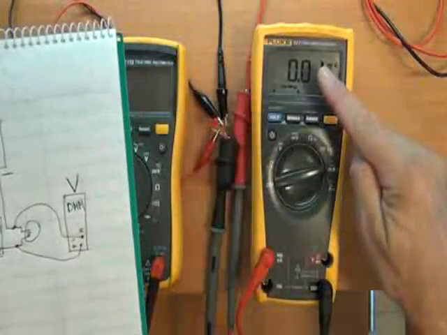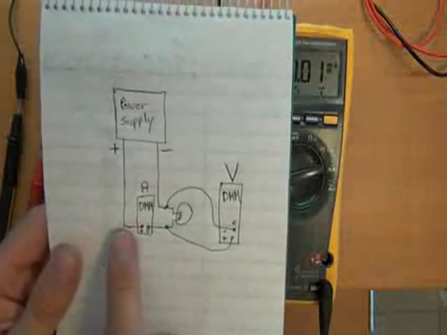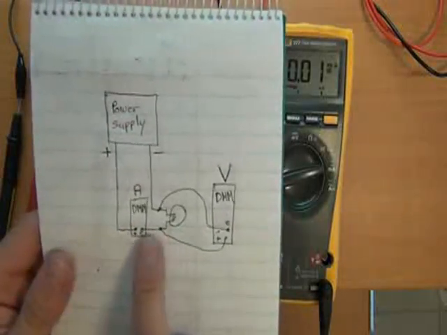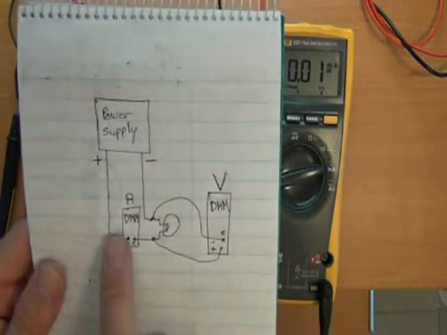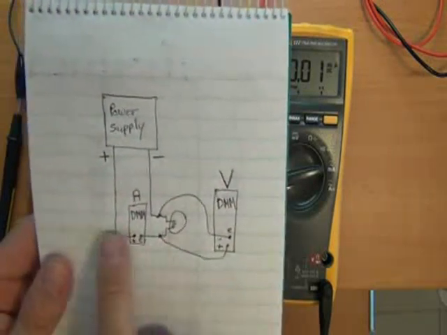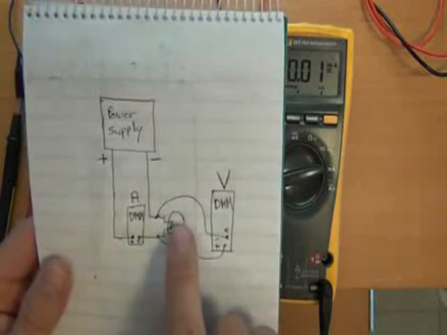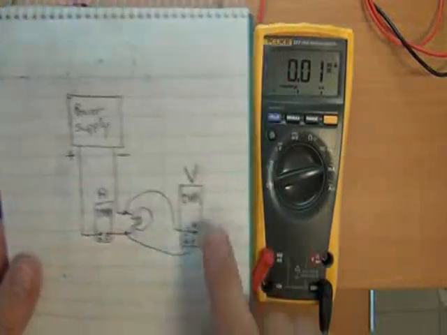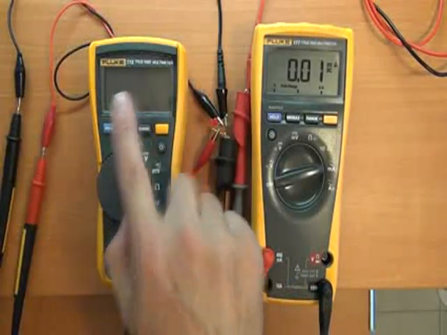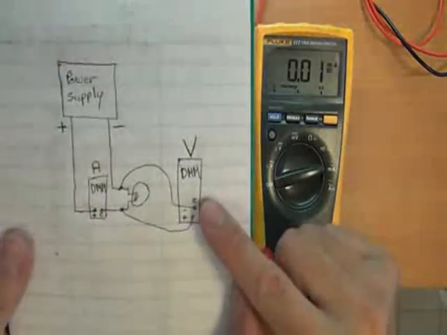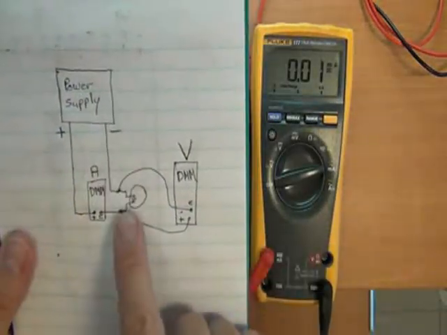We've got our Fluke 177 connected up so that it's in the path of the circuit. It's part of the circuit to measure current, the volume of electricity flowing through our light source, which is an LED this time. And then this digital multimeter over here is a Fluke 115, which is connected up so that it can measure the voltage.